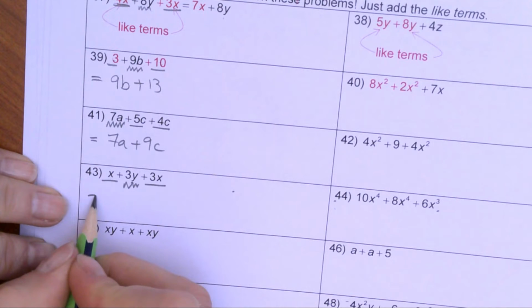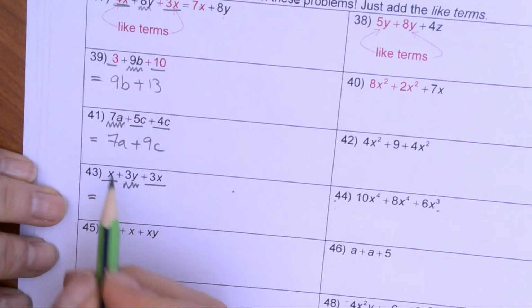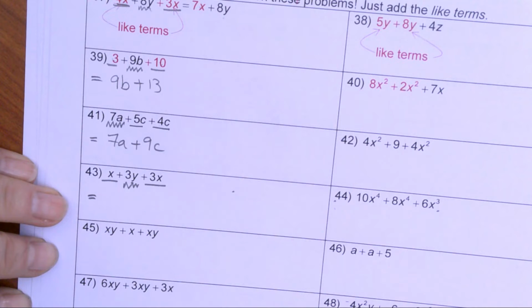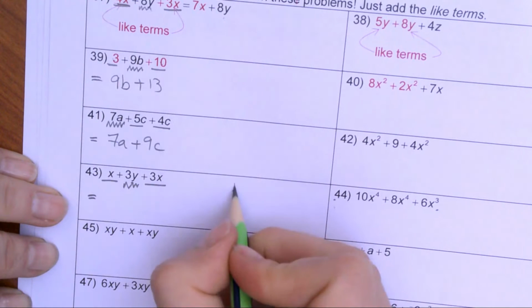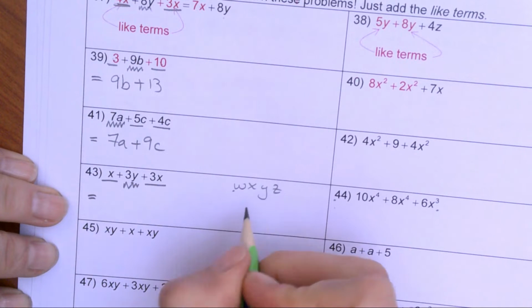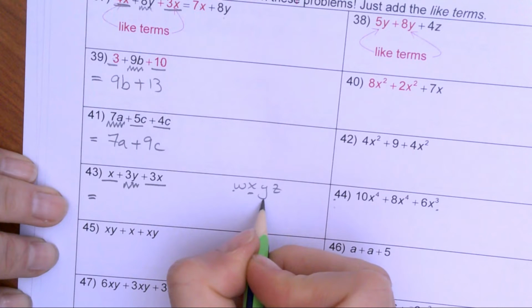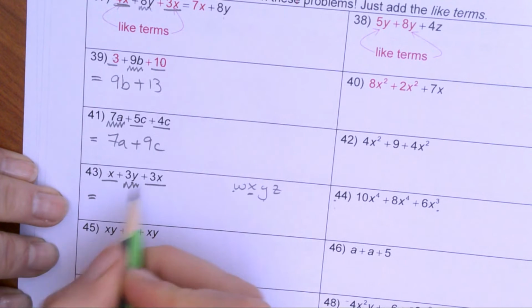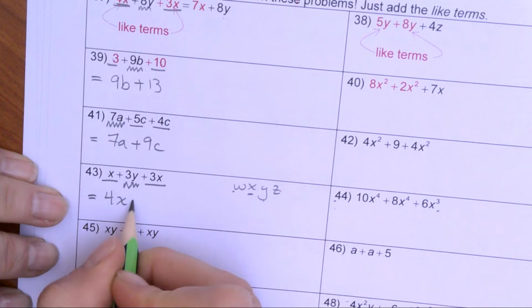So which one's going to go first? It has to be alphabetical order. So W, X, Y, and Z. So that means X goes before Y. So 1X plus 3X is 4X plus 3Y.